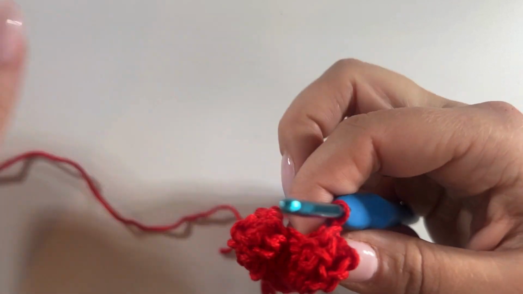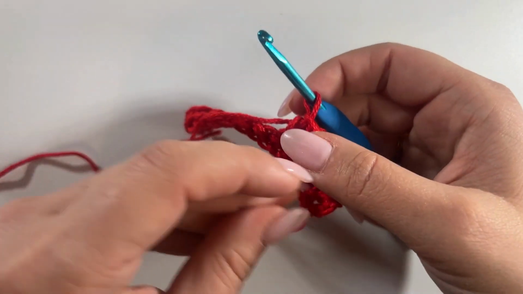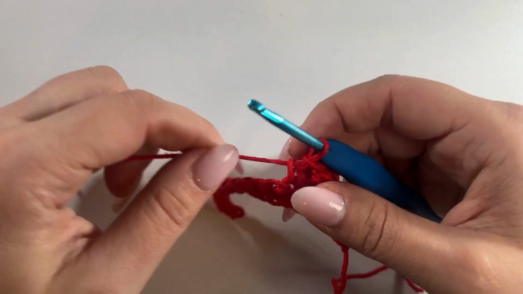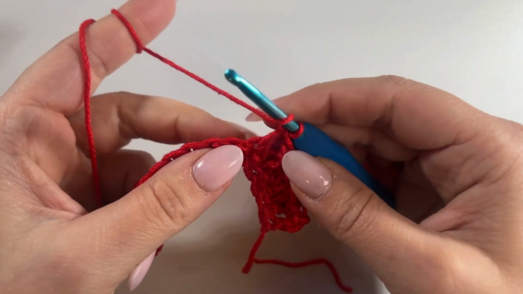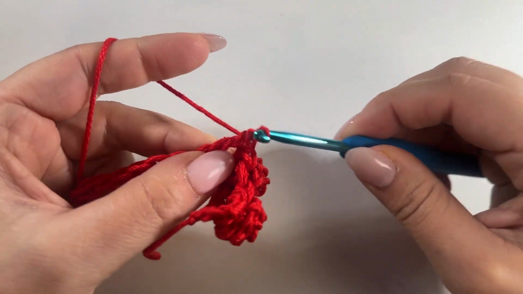So I will turn it again for you, so now you can see how it looks. So let's just finish this row of the popcorn stitch, also to make it a practice. So let me show you one more time.